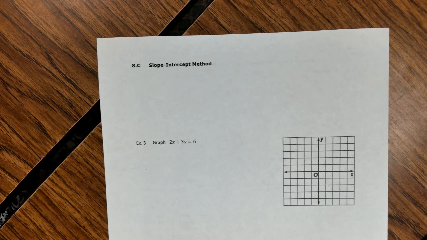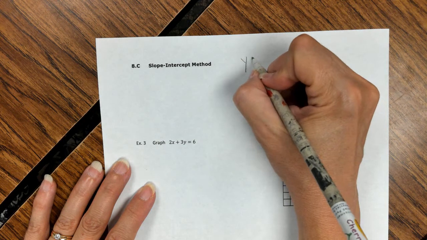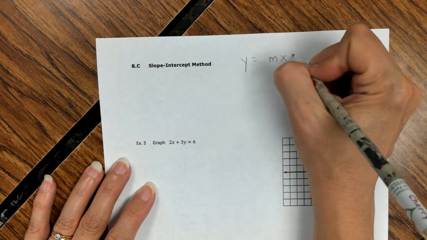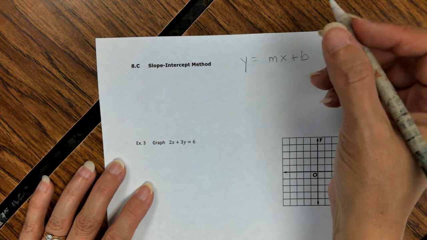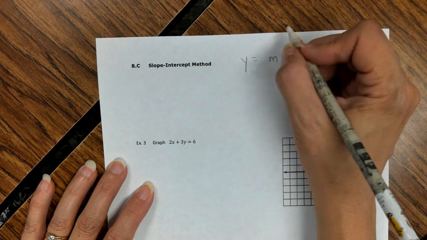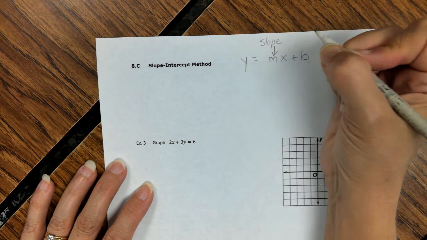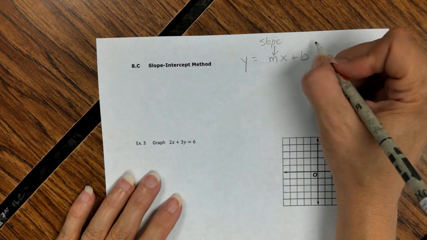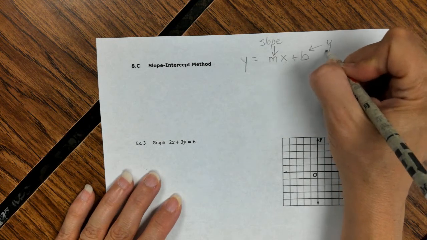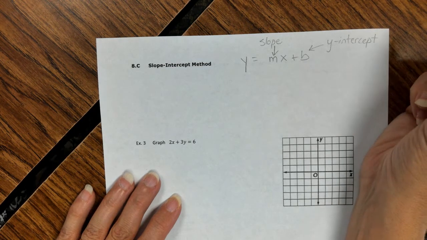For this, well, actually we've already been using it. The slope-intercept form of the equation of a line is when y is by itself. So we're just going to write that over here. y equals mx plus b. This is actually on the front bulletin board in my room. m stands for the slope. That's your rise over run, how far up or down, and then how far left or right. And then b is the y-intercept, whatever that number is where the line crosses the y-axis.